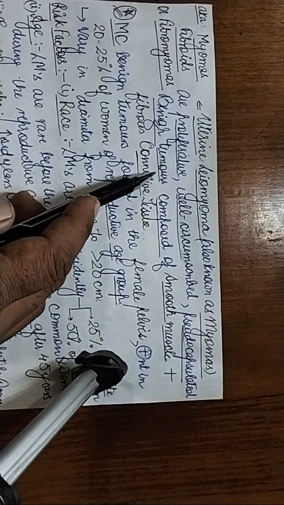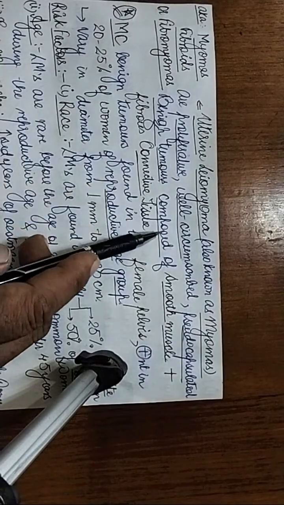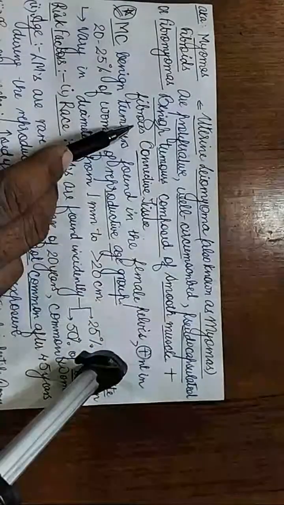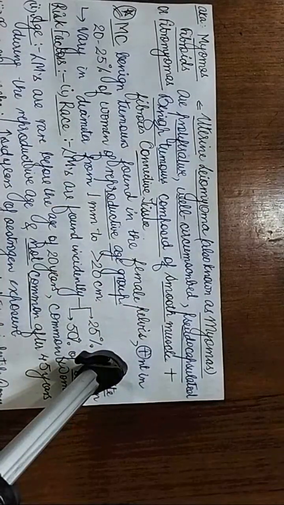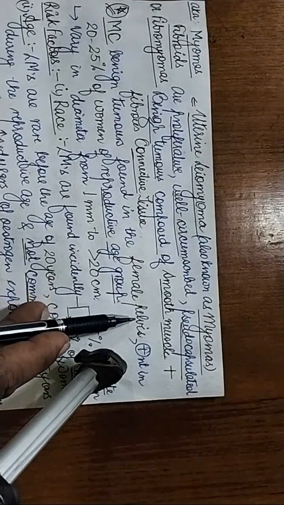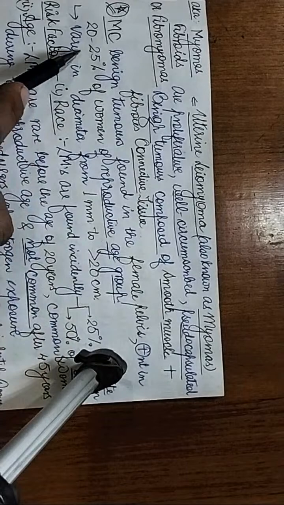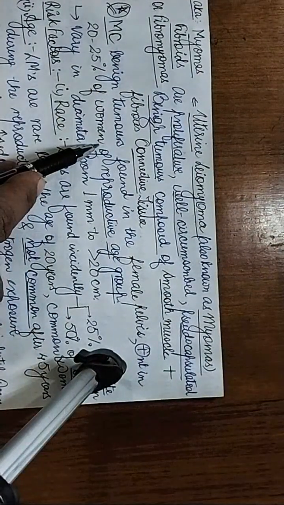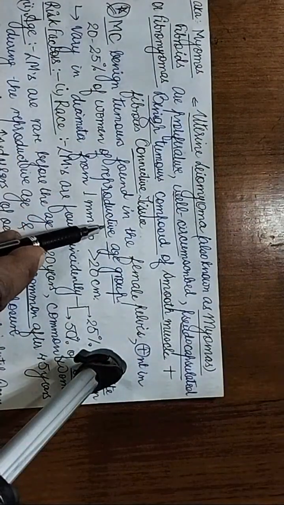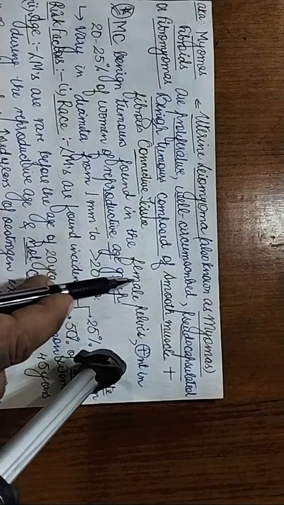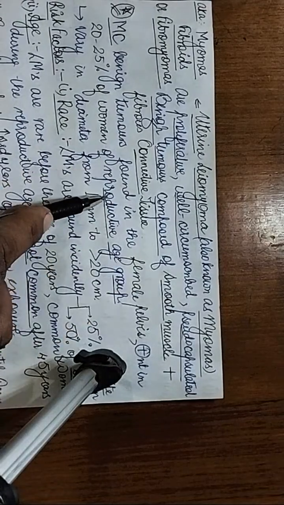So they don't have any malignant potential, and they are composed of smooth muscle tissue plus fibrous connective tissue. This is the one line definition, and they are most commonly found in the human female pelvis, present in 20 to 25% of women of the reproductive age group. So this was all about the definition and the occurrence of leiomyoma.